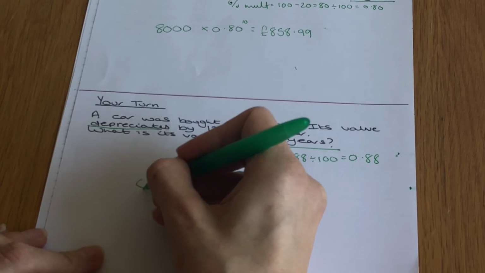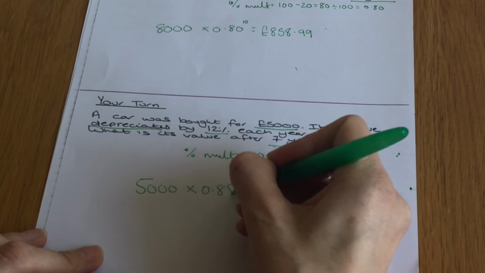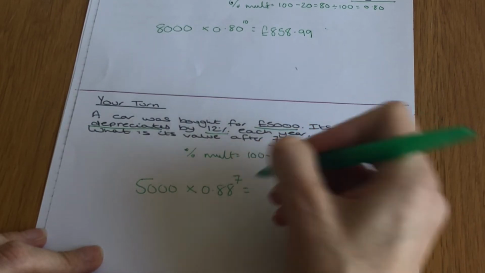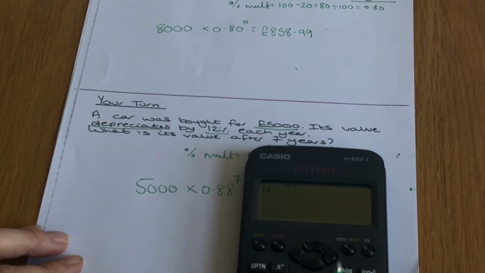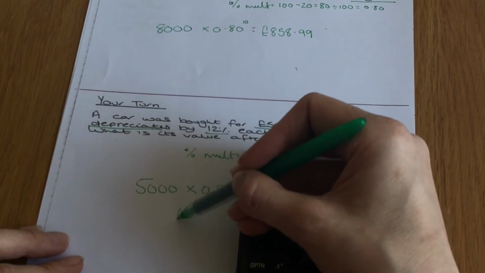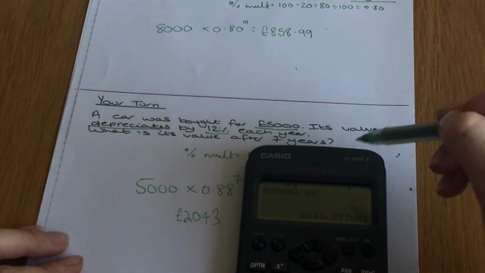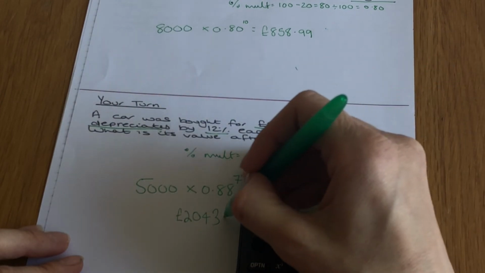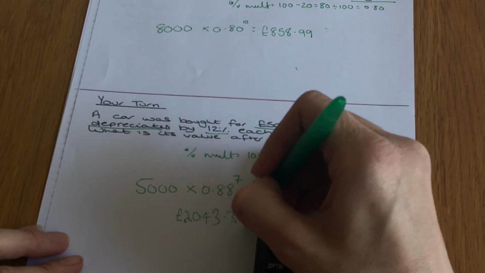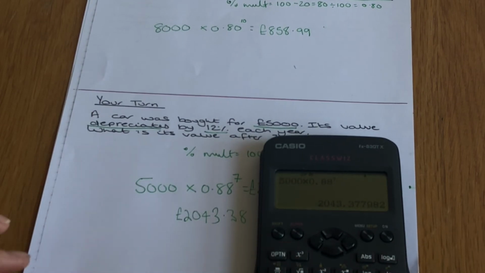So we use our formula. We've got £5,000 times the percentage multiplier to the power of the years. Okay, so let's type that in. I've got 5,000 times 0.88 to the power of 7, which gives me £2,043.38. Remember, money is always to 2 decimal places. Don't forget your pound sign.